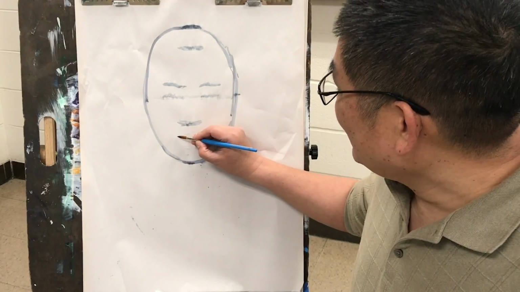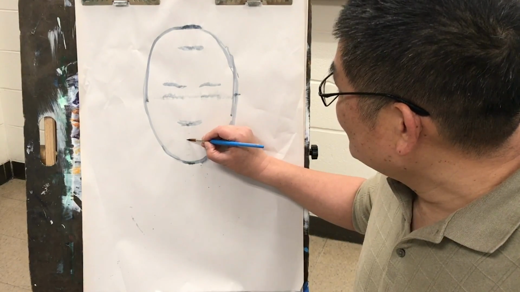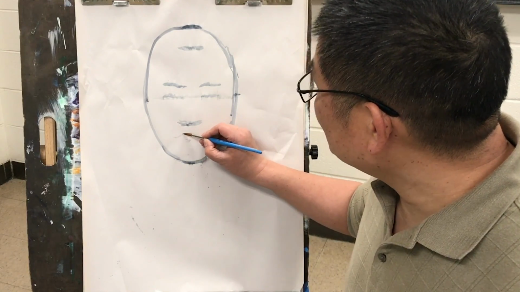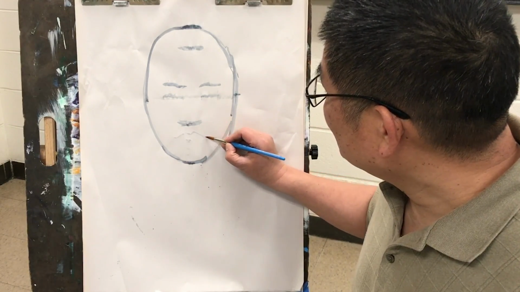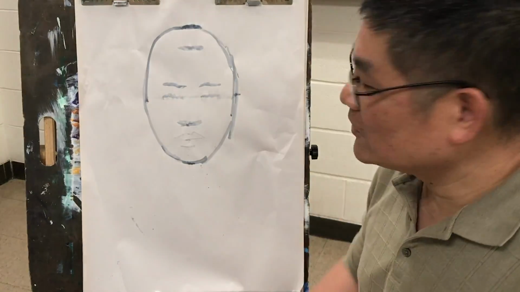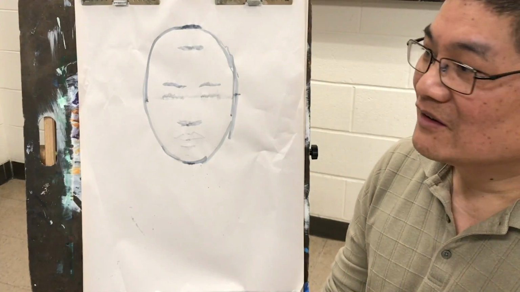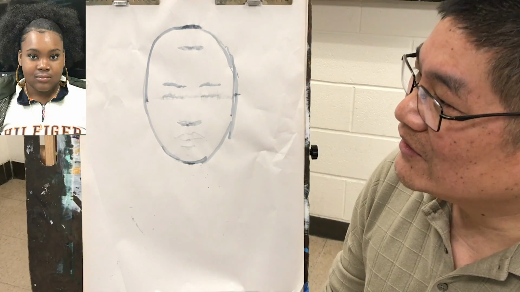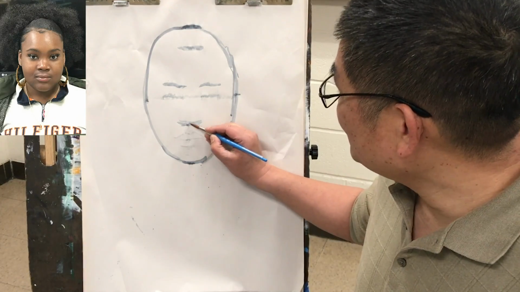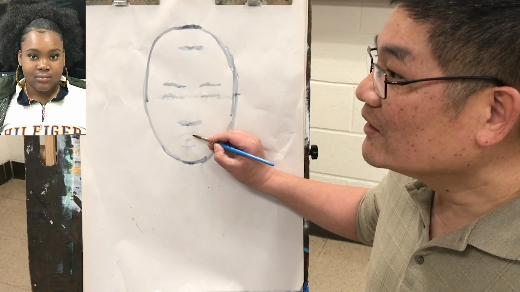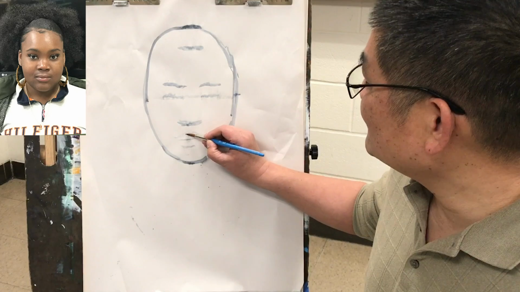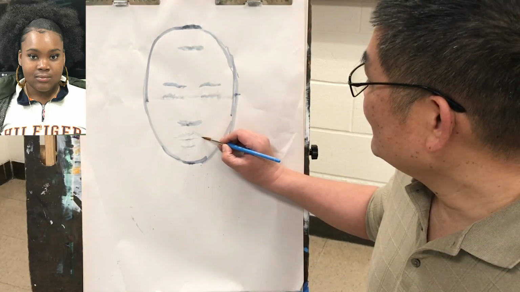In that case, this would be the mouth. And on the chin, there are 2 spaces. Let's look at her. It's about that. And the top over here has a little bit more. So this is about the right space. That's a little bit lower, right here, like that.